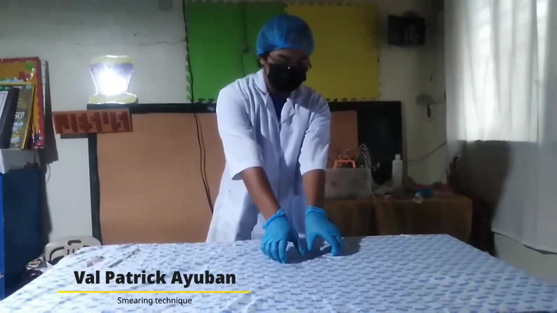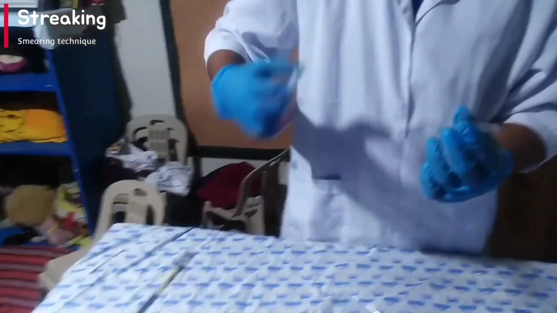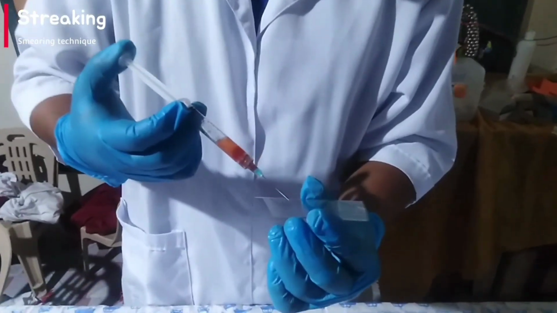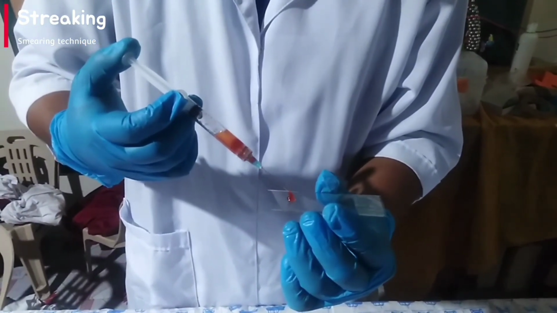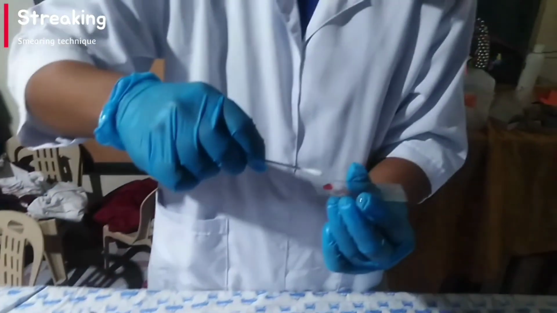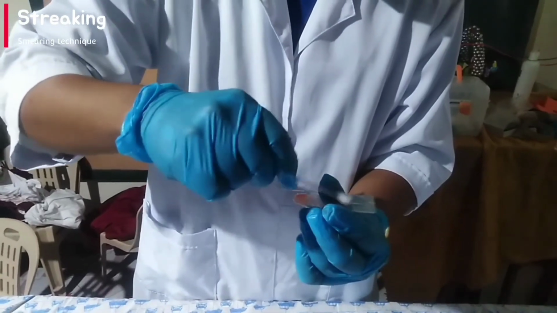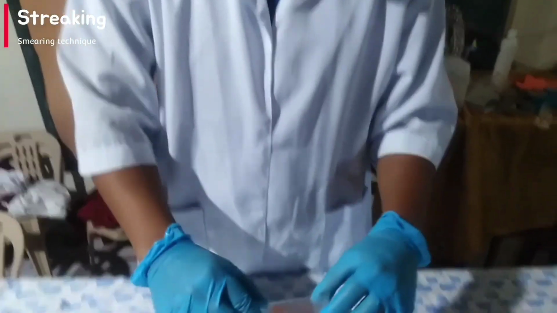Good day everyone, I'm Val Patrick Ayuban and I will perform 2 smearing preparations, which is streaking and spreading. First off, streaking. We must pour a small amount of sediment onto the glass slide. And then streak it in a straight or zigzag line using an applicator stick. After that, cover it with another glass slide and label it.